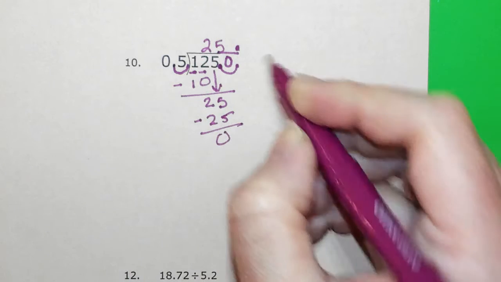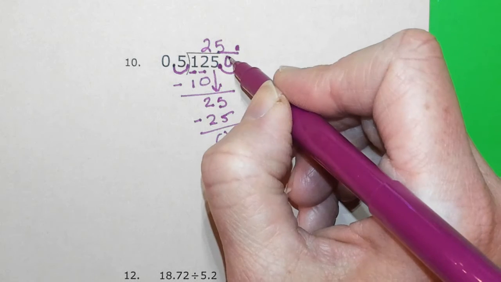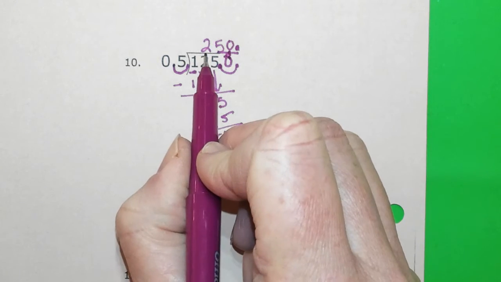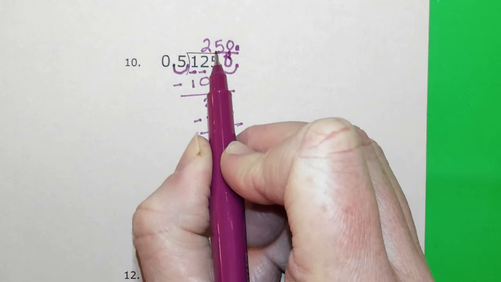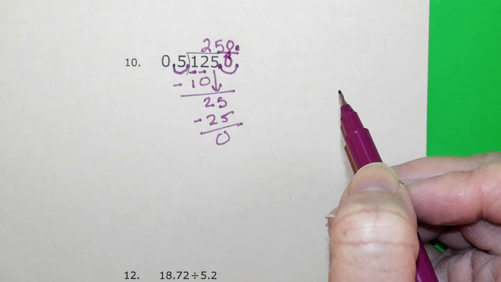I have a 0 here, but I'm not completely done with my division problem. I have a 0 right here. I need to bring this 0 on up. I'm not going to stop at 25. I'm going to make sure that I complete my whole division problem. So now my answer, or my quotient, is 250.